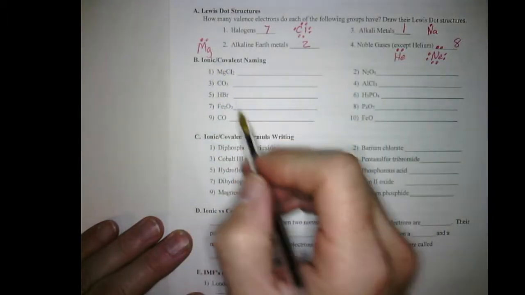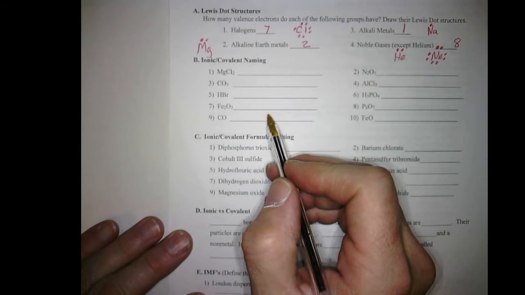Ionic and covalent naming. These are going to be mixed all over the test. By now, I expect you to be able to recognize something, whether it's ionic or covalent, and that's very important. You're going to have to be able to do that before you can actually name it, because if it's ionic, it needs to use the ionic rules, and if it's covalent, it needs to use the covalent rules. So let's take a look here.